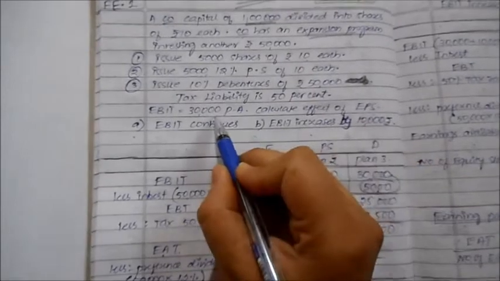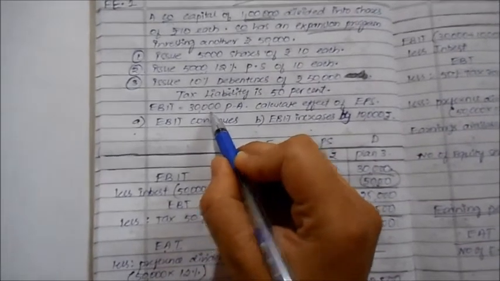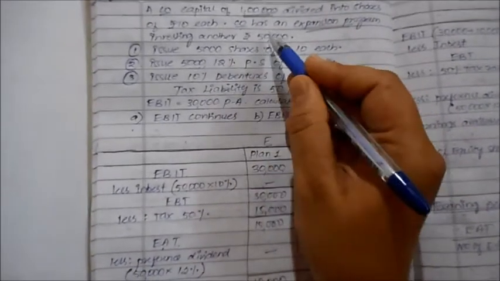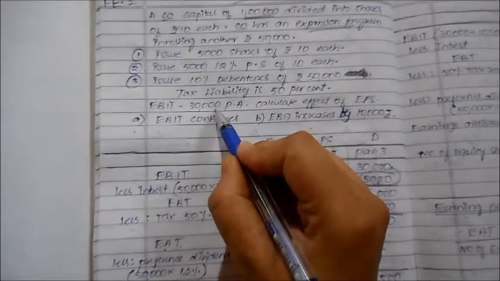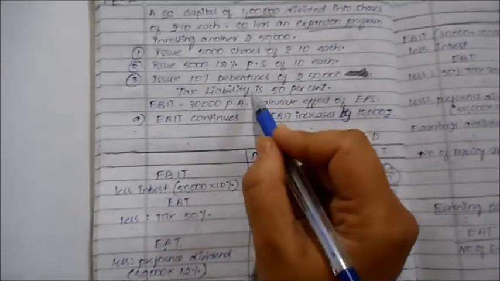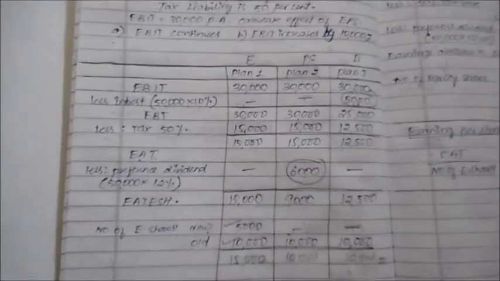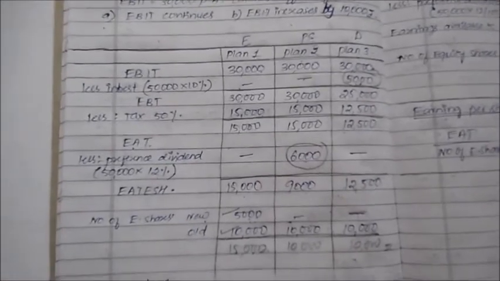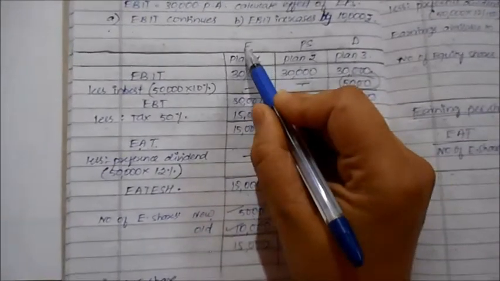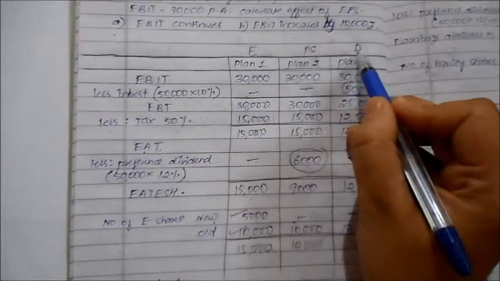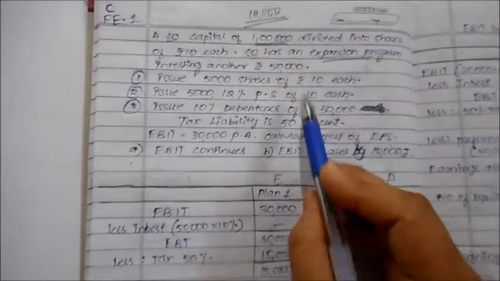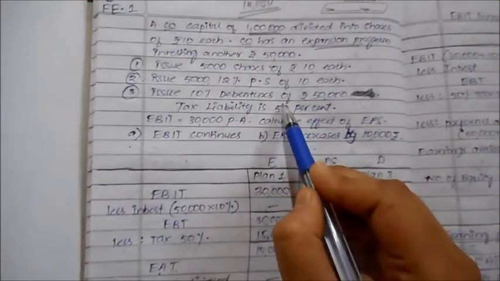So if your existing EBIT is 30,000, we calculate all the changes with 30,000 EBIT, again a full income statement, with an increase of 10,000, so 30 plus 10 will become 40. Firstly, when you are drafting your income statement, this is exactly how it should look. Starting with your plan: only equity, only preference share, only debenture. Three forms here: equity, preference and debenture, right?